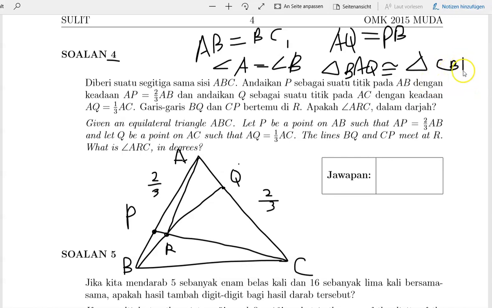Normally, we prefer writing the sides and angles correspondingly, and then we write the reason why they are congruent. So it's SAS. Being congruent means that these corresponding angles should be of the same value.